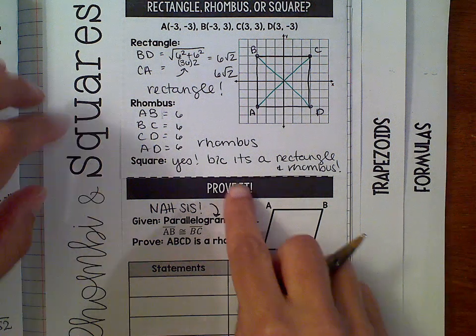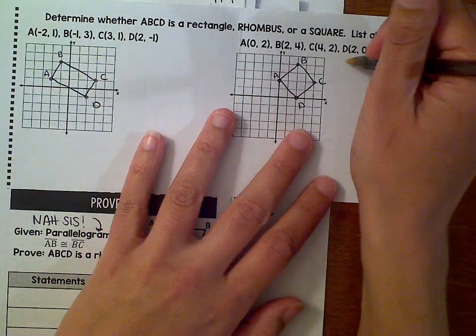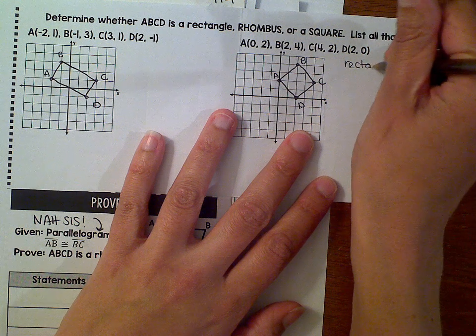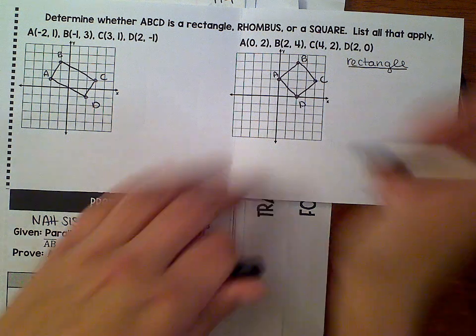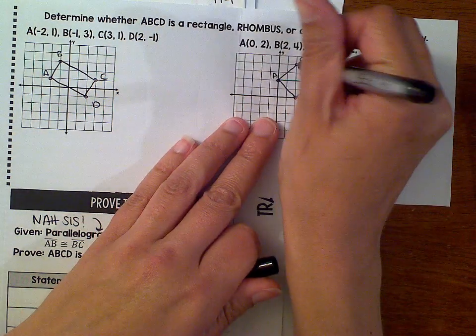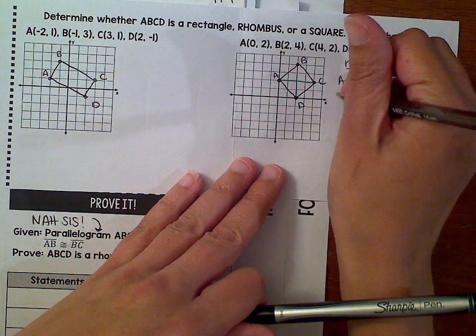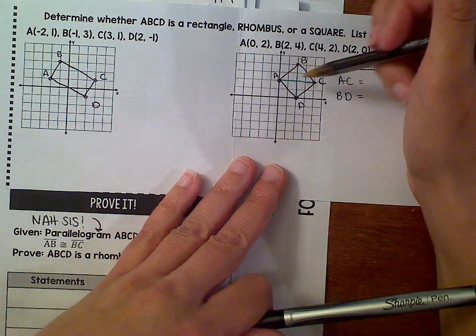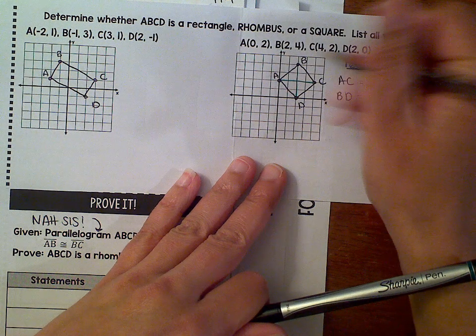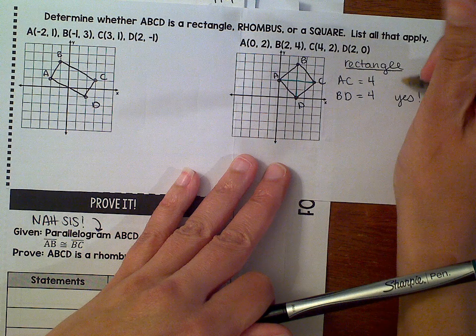Okay, so on the inside here, I'll probably leave this one for you to try, but if we take a look at this one, first I want to show that it's a rectangle. I'm just going to stick with the diagonal thing because it's less stuff to find. So if I draw in the diagonals here, I can find the length of AC and BD. And it's actually super nice because they're horizontal and vertical, and I can just count. AC is 4 units long and BD is 4 units long. So yes, it's a rectangle because the diagonals are congruent.